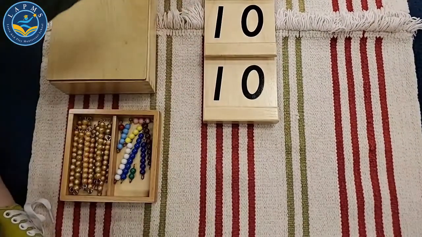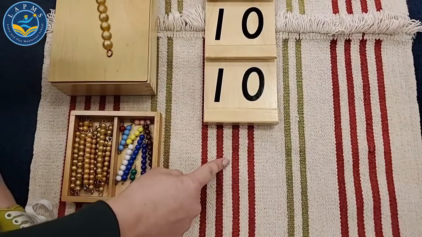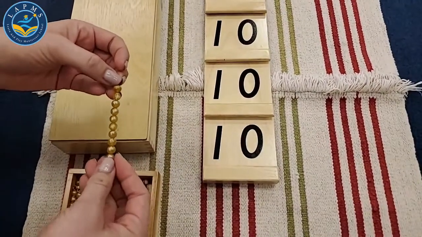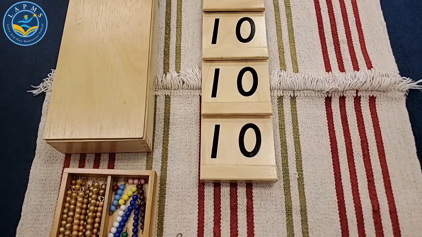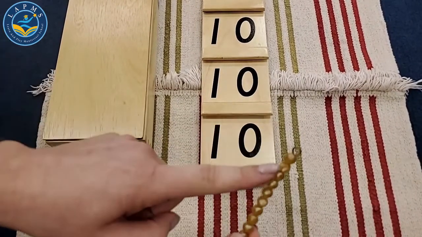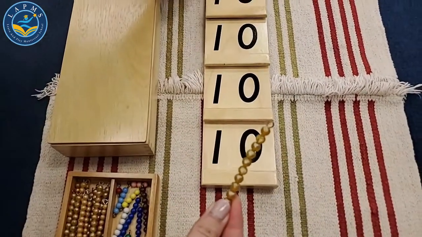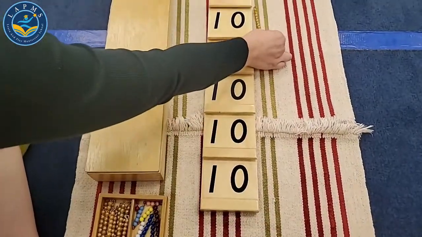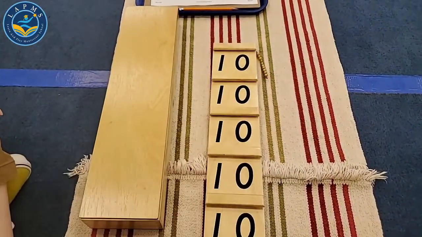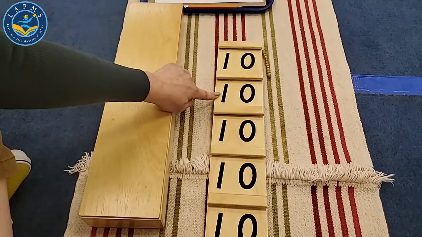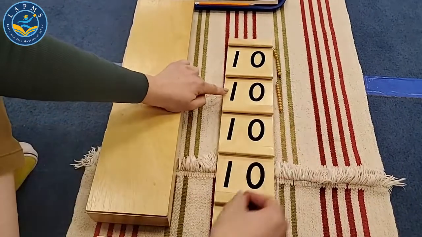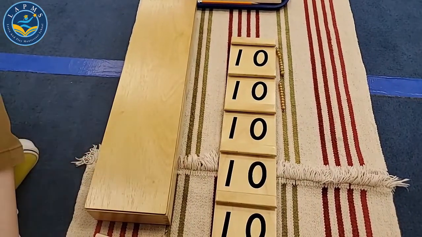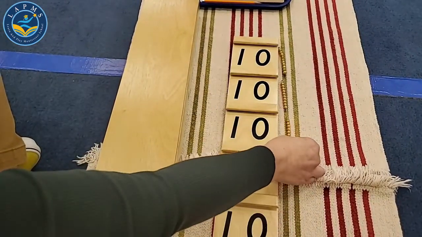So here I see the number 10. So we are going to put a 10 bar next to each number 10. Okay, so this is 10 beads, 10 next to. And again, I see a number 10 here. I will put a 10 bead here. And again, a 10 bead here.